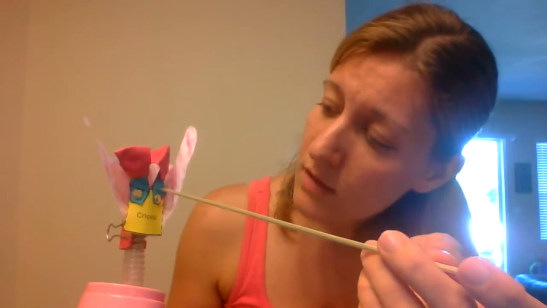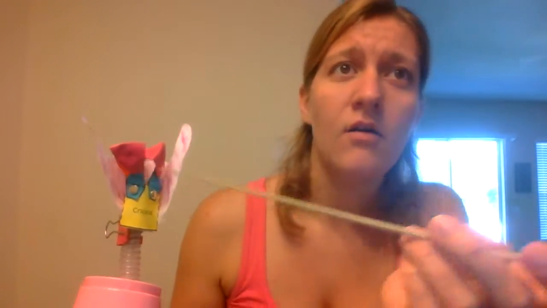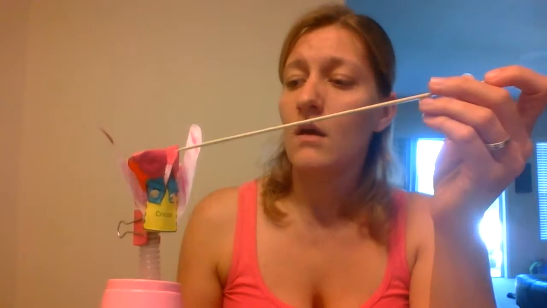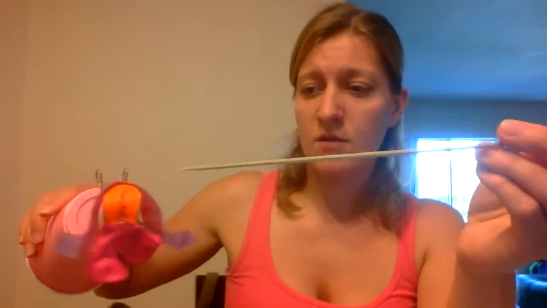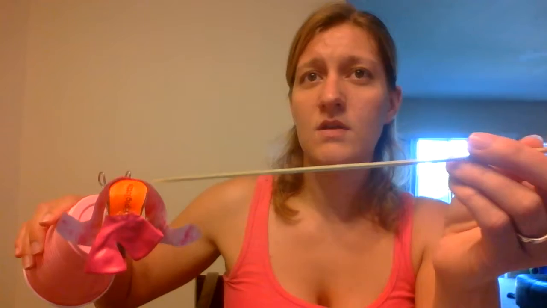Then these green triangles right here are called the arytenoids, which are a pair of cartilages in the back of the larynx. The epiglottis is the flap of cartilage at the root of the tongue, which is depressed during swallowing to cover the opening of the windpipe.